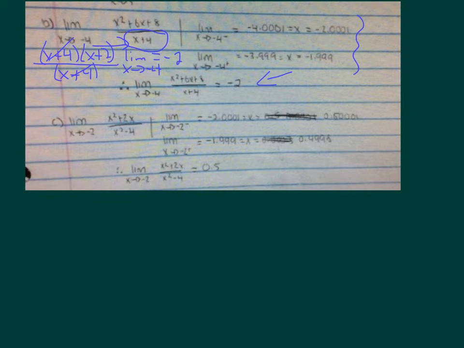Okay, so for C, if we do the same thing and factor the numerator, we're going to have this, and factoring the denominator as well gives us this. Simplifying that and then substituting x equals minus 2 gives us minus 2 over minus 4, or 1/2. And again, you've got the answer. It's just getting there that's a different approach than what you're using.